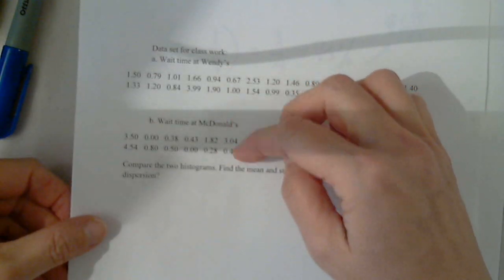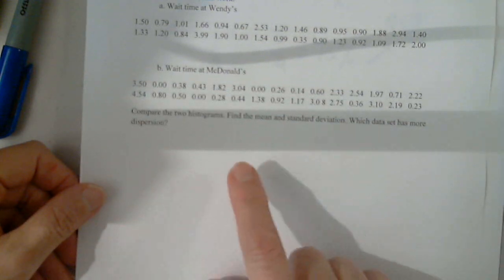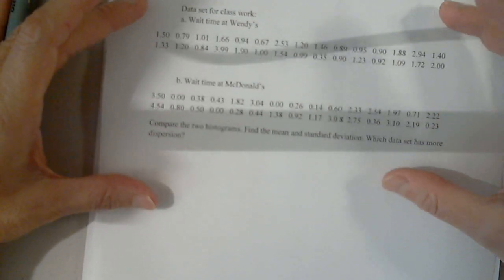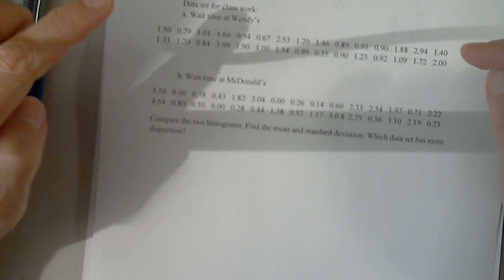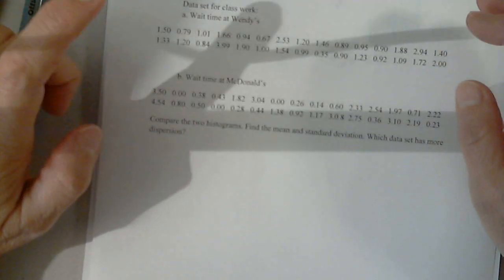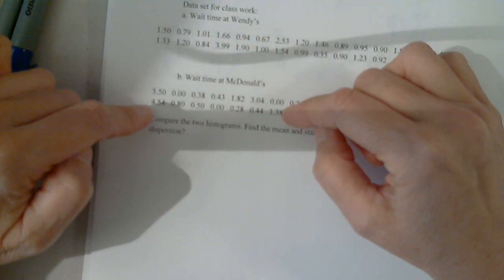Now I would like us to go through this quickly and enter our data, unless you already did, I did not check. So we want to compare these two histograms and find the mean and the standard deviation, and which data set has more dispersion. So what is this data that I got for you? It's from one of the slides. They're asking us which of these two lines or queues we want to be in. We want to wait for our food at Wendy's or McDonald's.